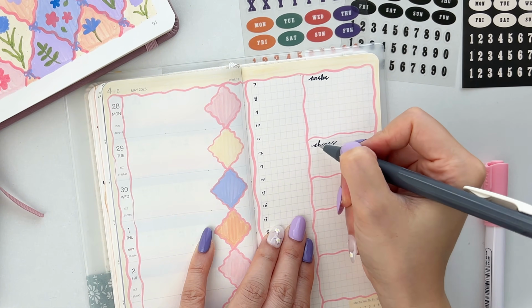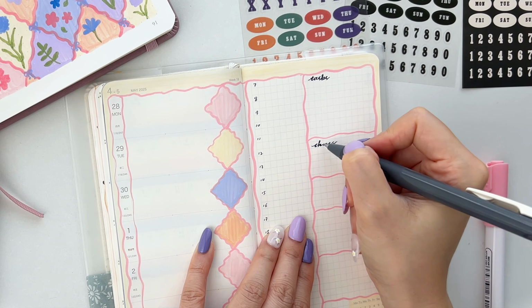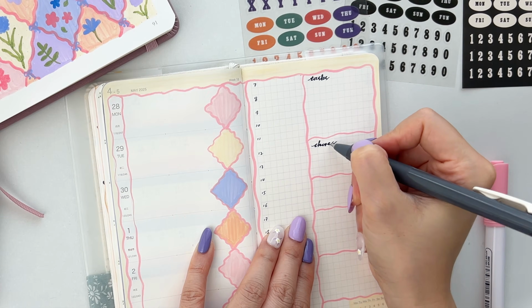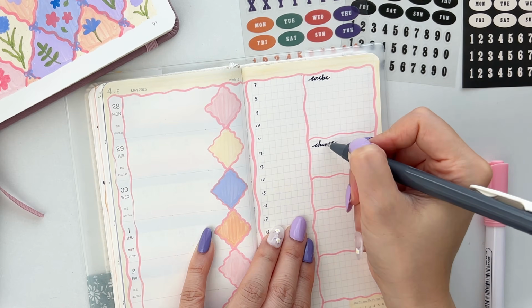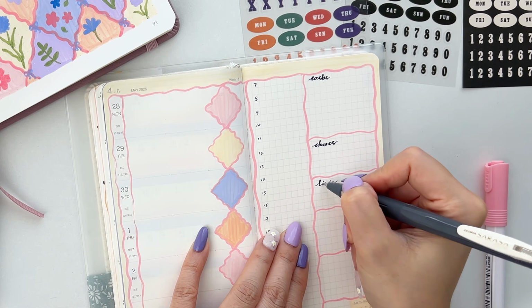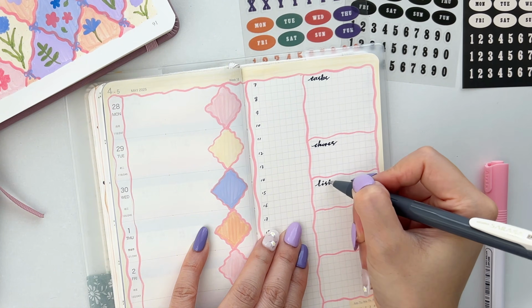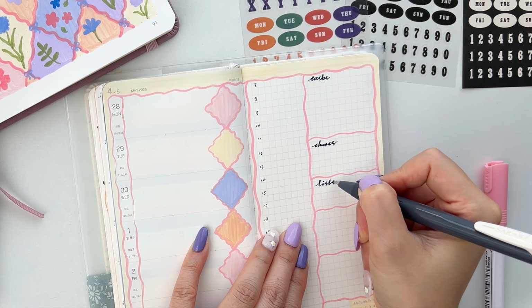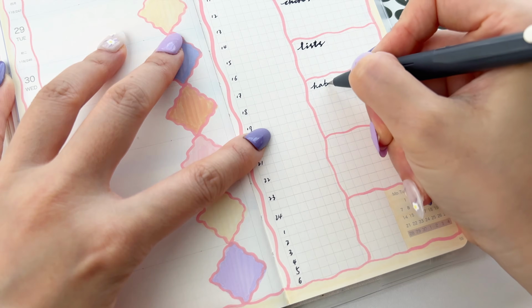This gel pen I'm using is from the Zebra Sarasa vintage set. It's a grey shade instead of black. Not sure if you can see it. And I think it pairs beautifully with the pastel colors. For the titles, I go over them a couple times to make them nice and bold.